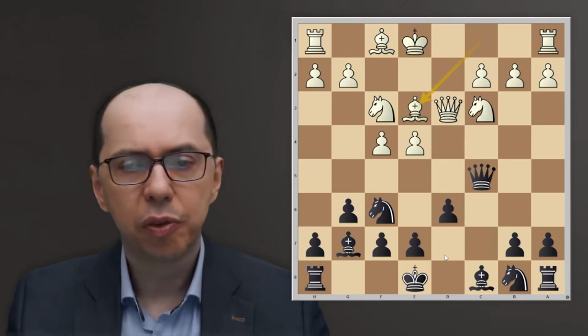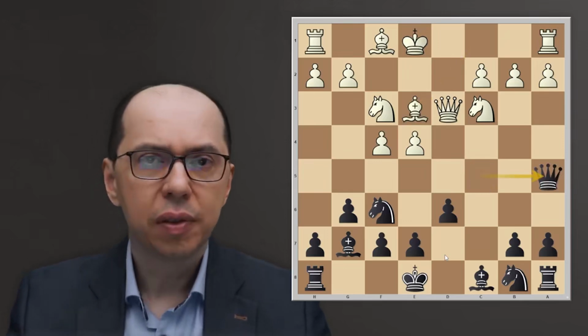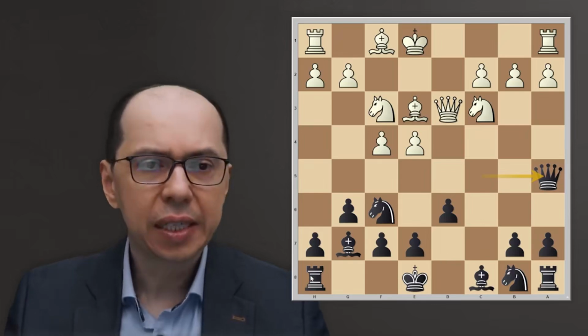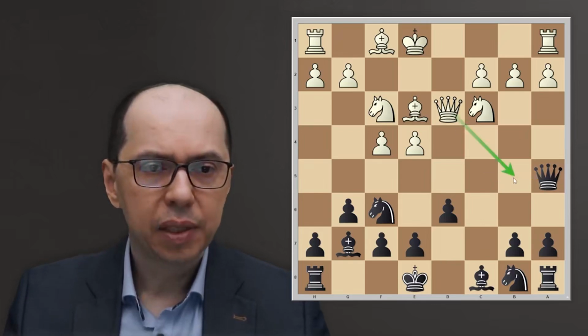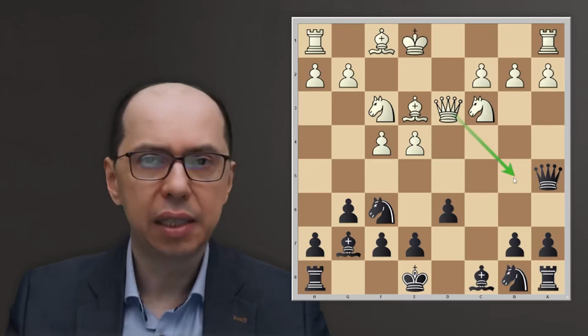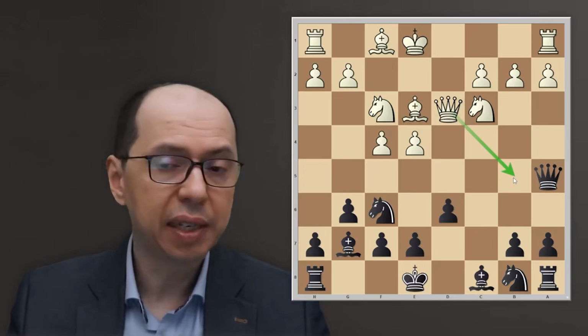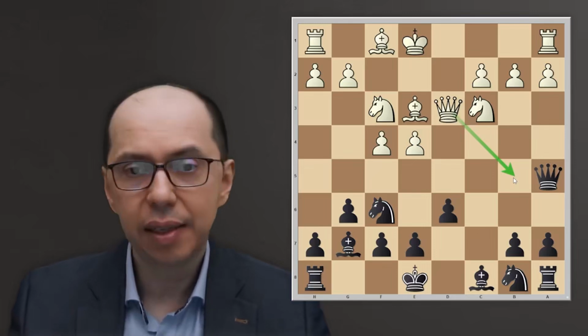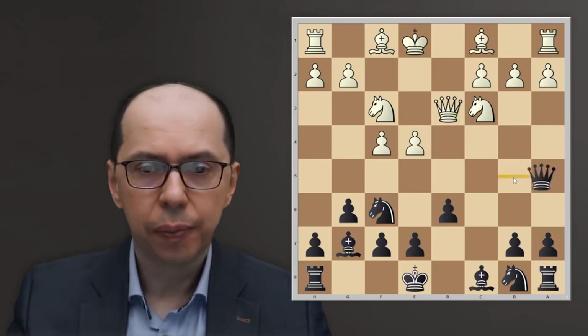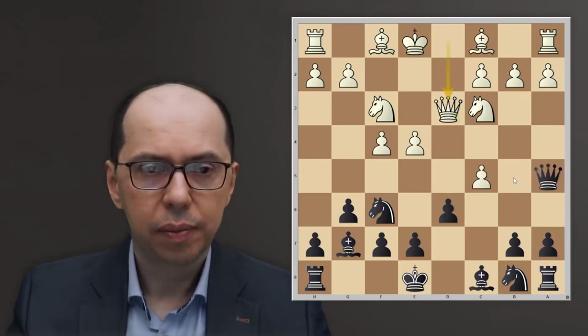White develops the bishop for free. Queen a5, and white now goes queen b5 check, and this leads to the same position as in the main line with queen e2. So these two moves, for our purposes, as far as I can see, are identical. So we don't have to look at both of them in detail.